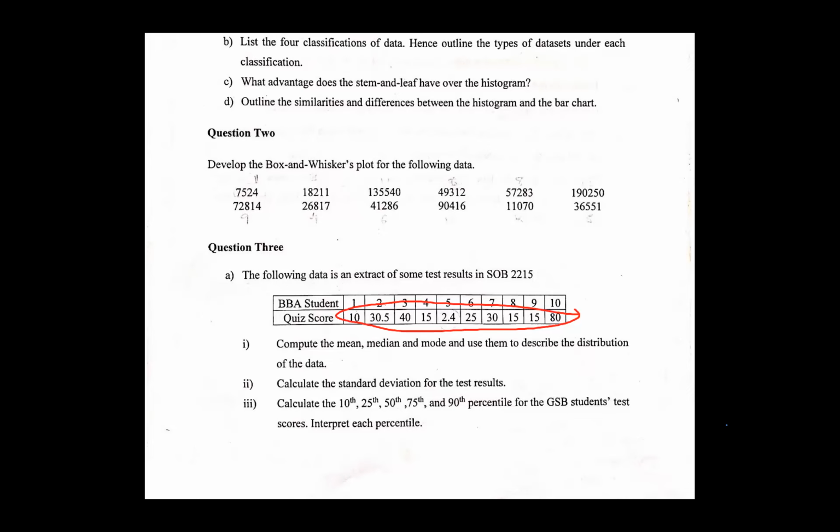For the median, we arrange them from the smallest to the largest number. Then we add the middle numbers and divide by 2. Let's try to arrange them. So we start with 2.4.